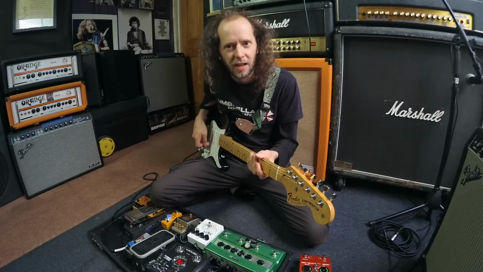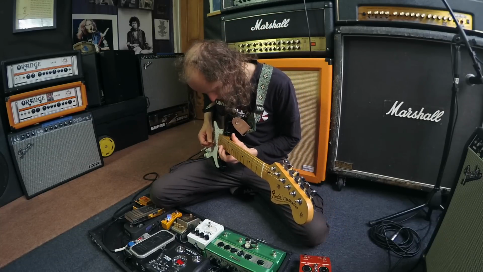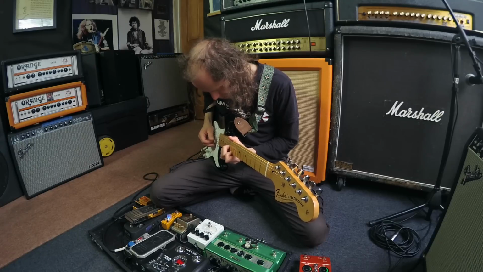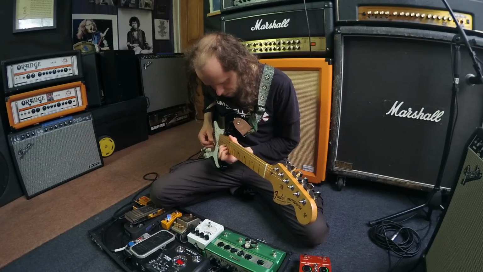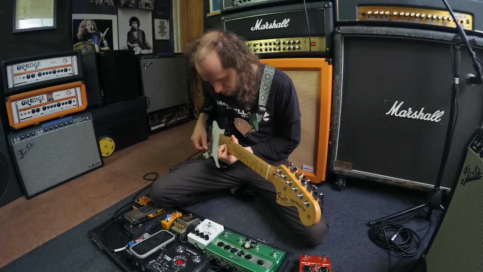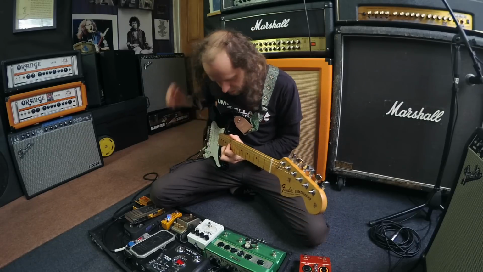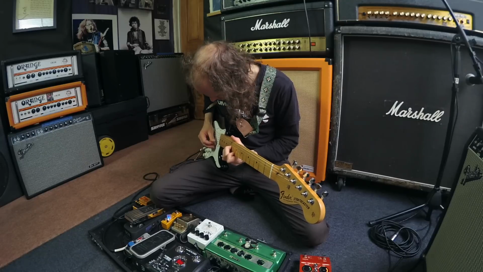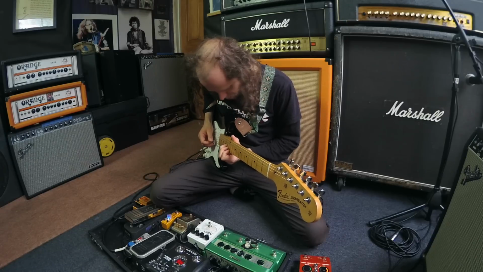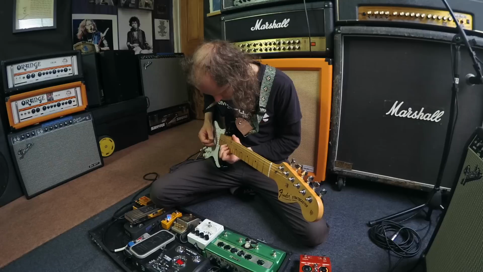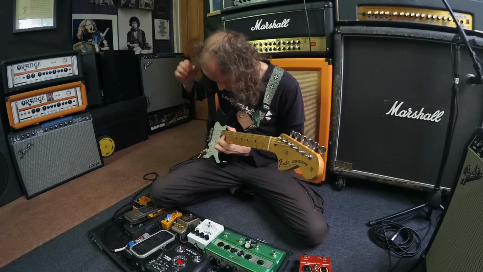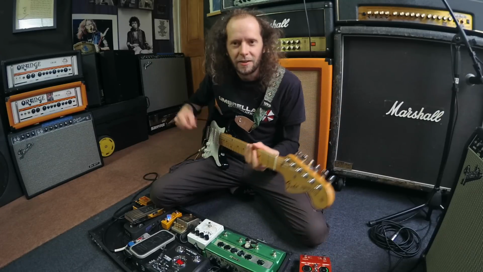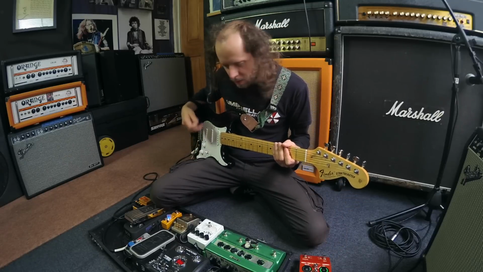A nice kind of slow picked guitar. So do something like this. That one there, what I'm doing in that picky one is I've got the volume on 10 on the guitar and I'm just basically lightly picking.